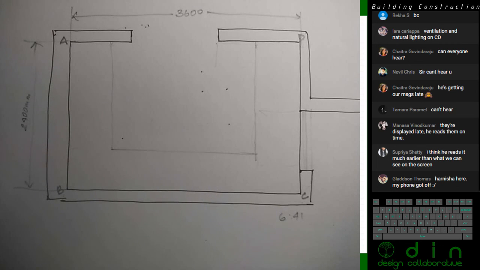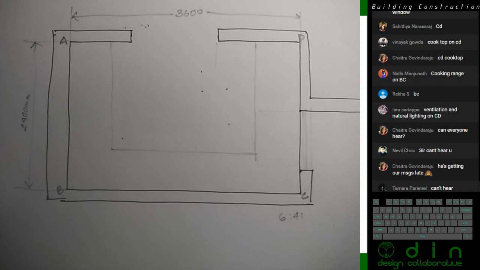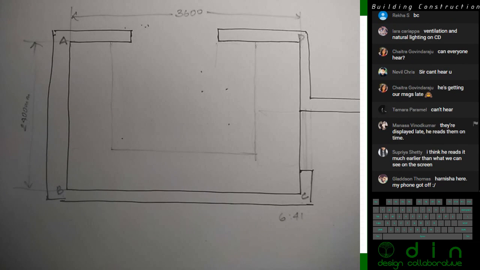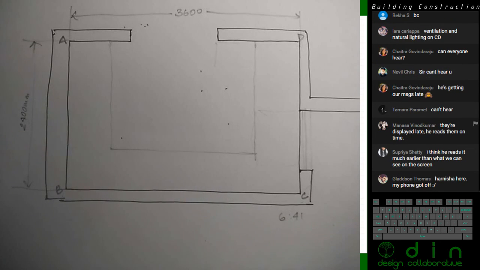For cooking, we have exhaust on BC, but I thought you said natural light and ventilation on CD. Changing it to BC.